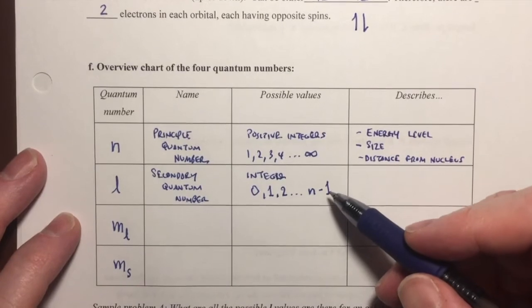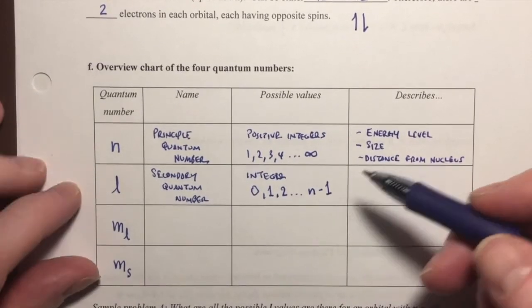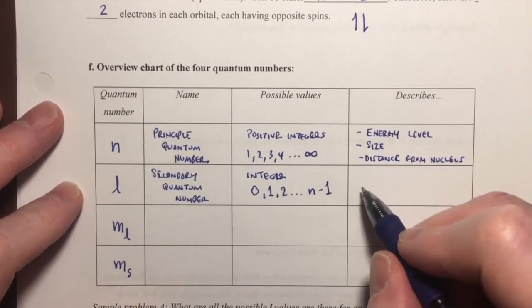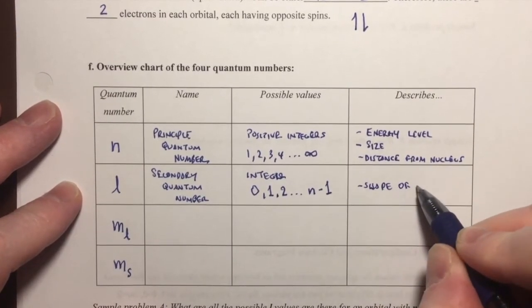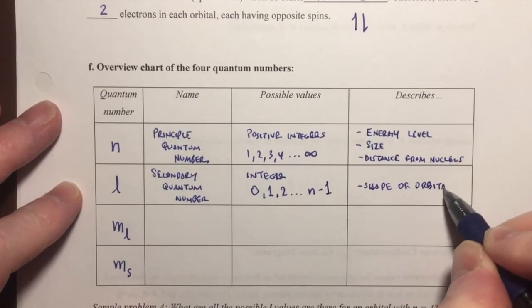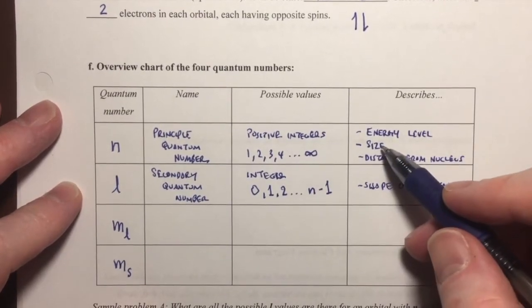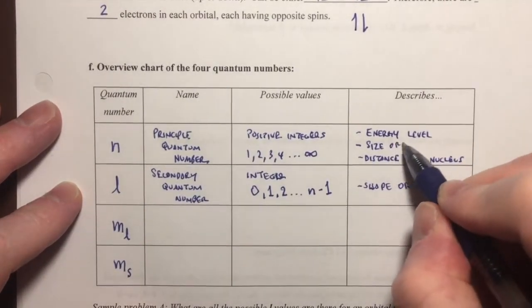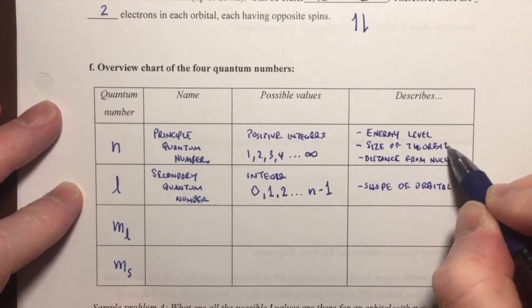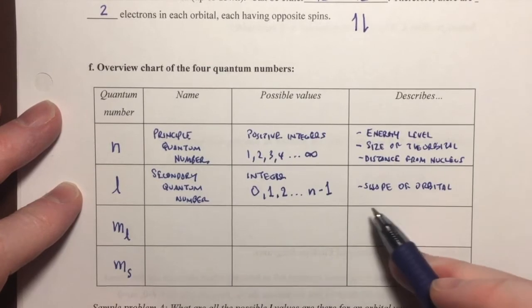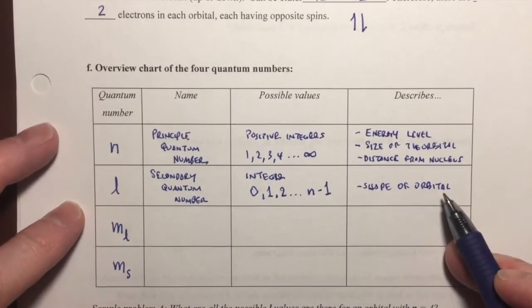So L can never equal n. And it describes the shape of the orbital. So the n value describes the size of the orbital, and the L value describes its shape.